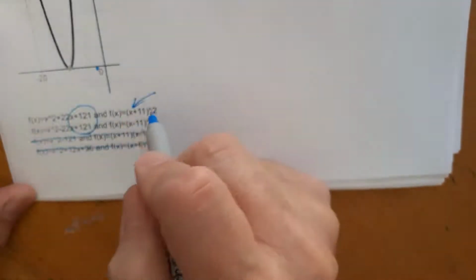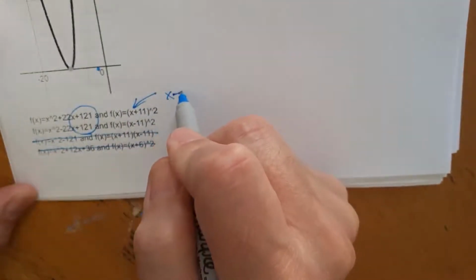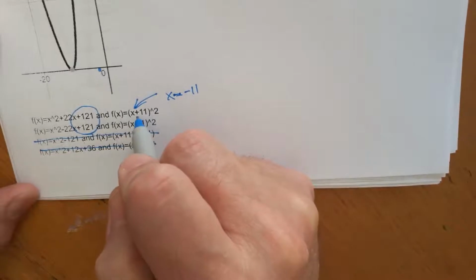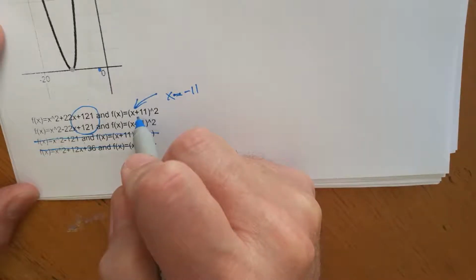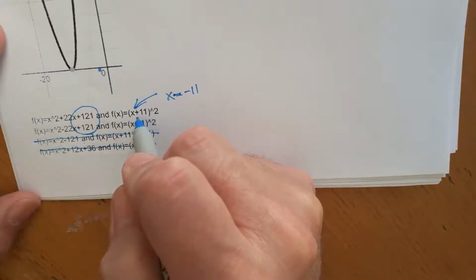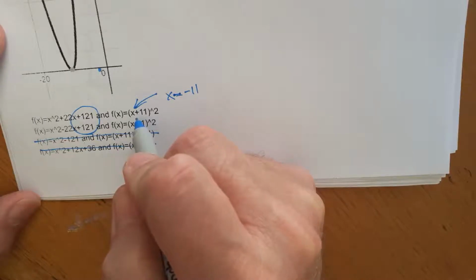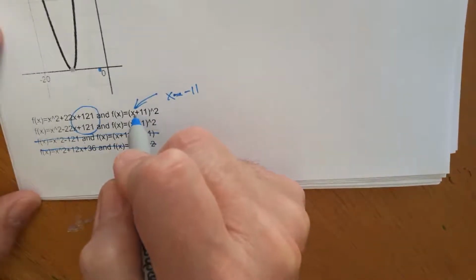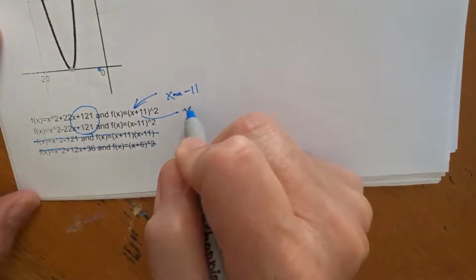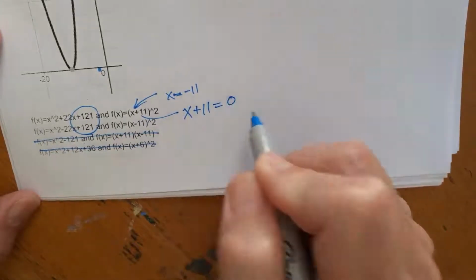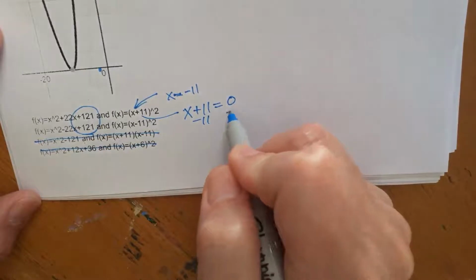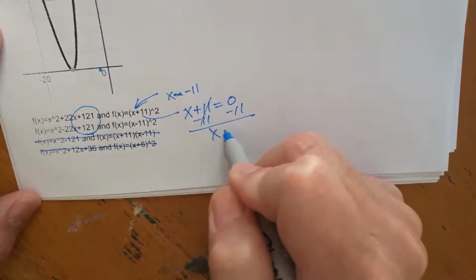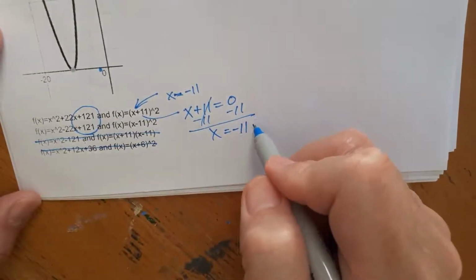Well, now let's look at the roots. This would be crossing at x equal to minus 11, and there's 2 of them. So it looks like minus 11 and possibly 0 here. And I stand corrected. We put this equal to 0. Let's go back a little bit. X plus 11 equals 0 because of the zero product rule. Minus 11 on both sides. Get rid of the 11. X equals minus 11. There's only one answer here.